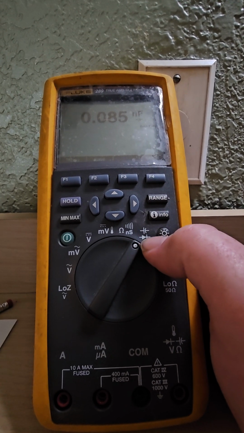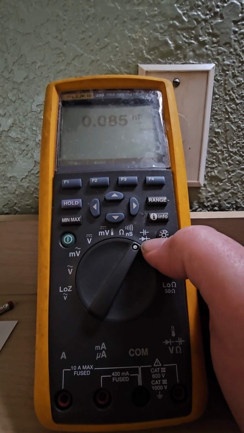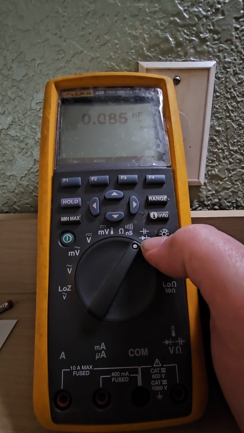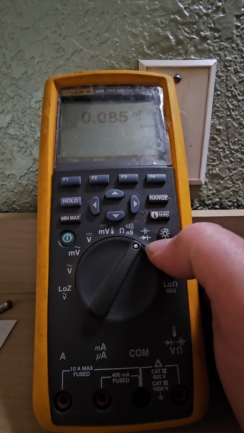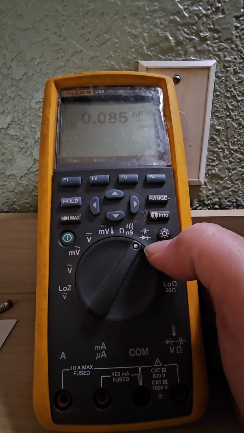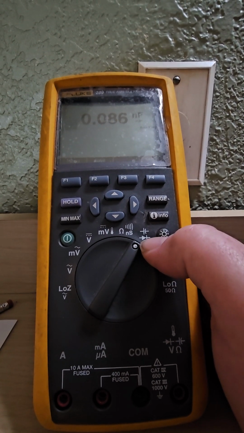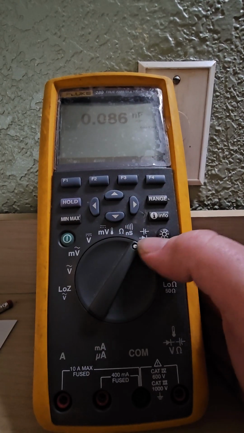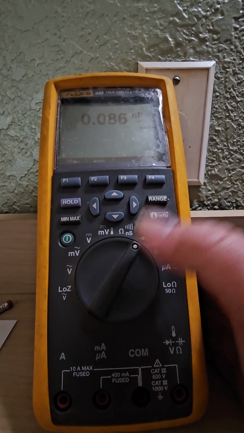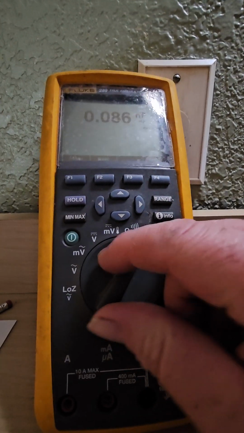That would be for checking your diode. A diode is kind of like an electrical check valve. You can think about it: it only lets current pass in one direction. It won't let it come back. They use that in a lot of filtering circuits and stuff like that, so you don't backfeed any kind of voltage or stray current where you don't want it.